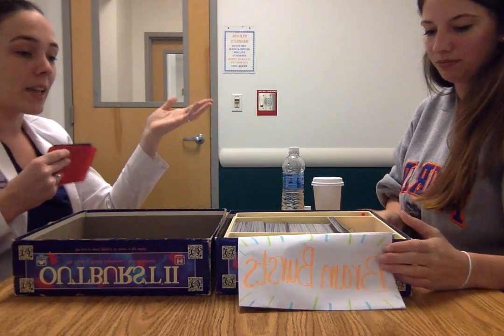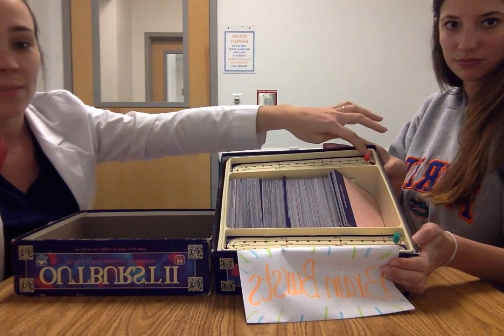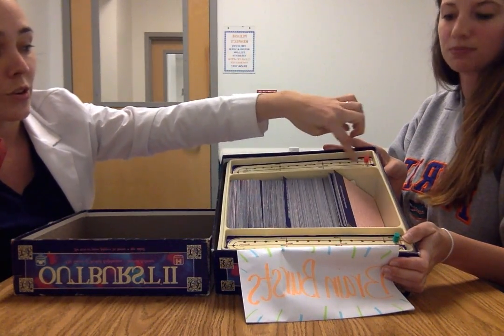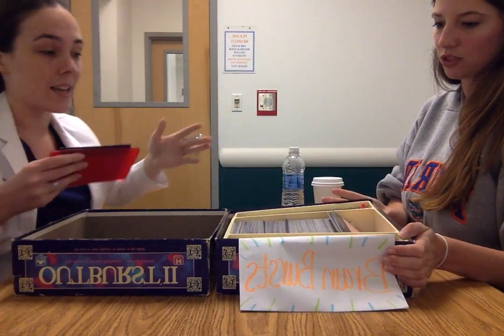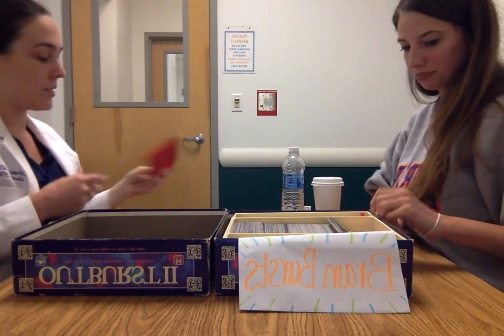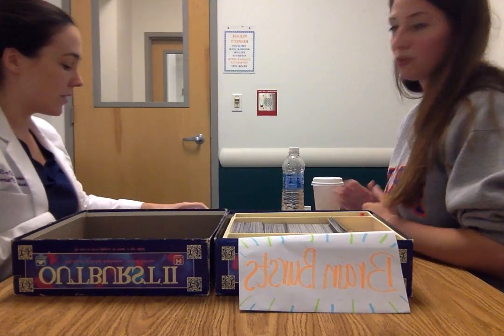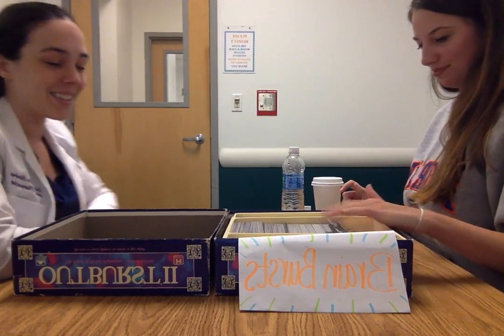So the object of the game is to get your peg to the end of your board. So you'll go all the way down and back here and end here. So the first person to get to the finish line is the winner. So now we are going to do an example round of the game. All right, so let's get started.